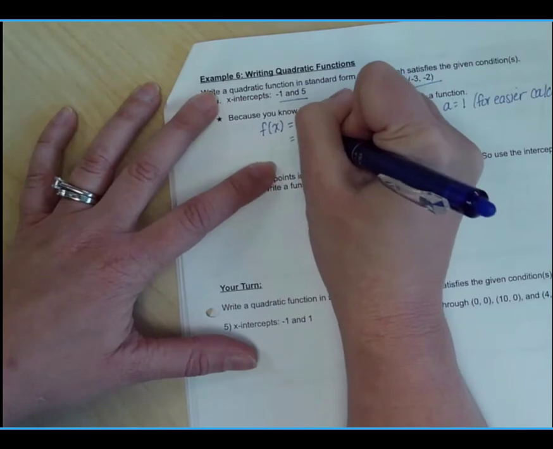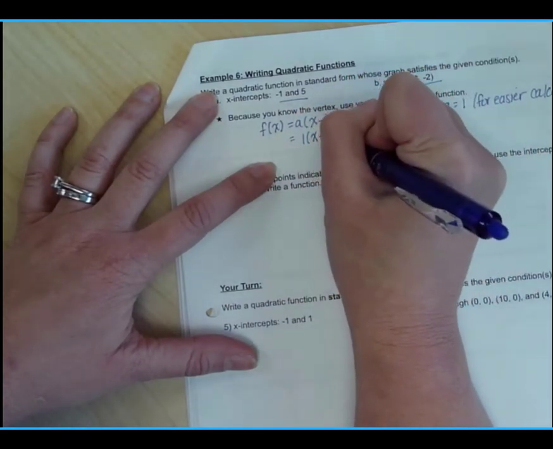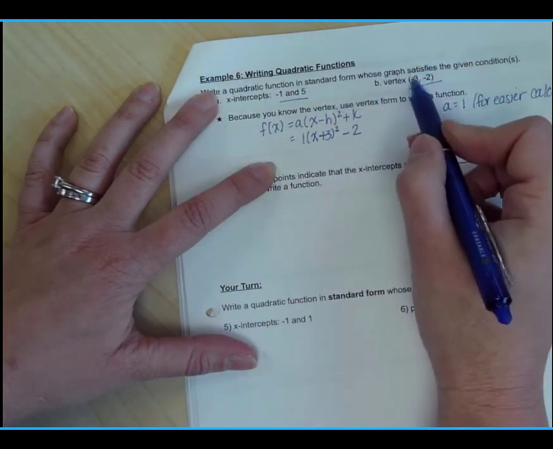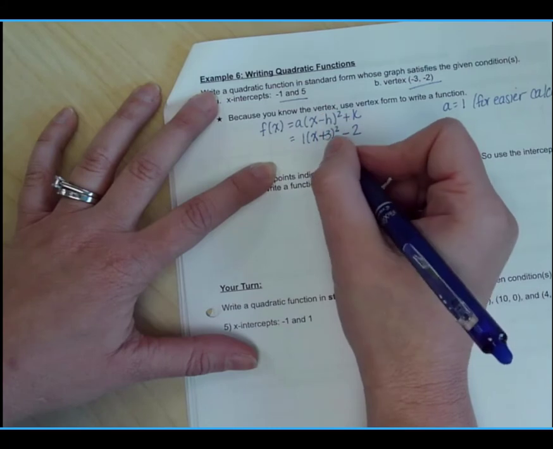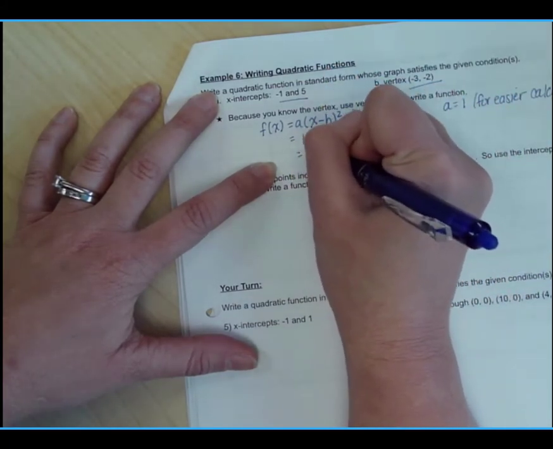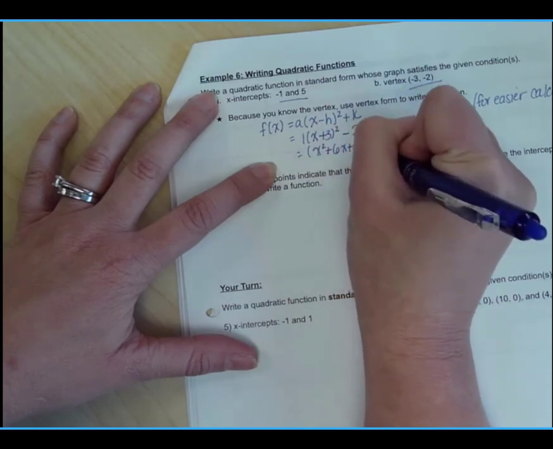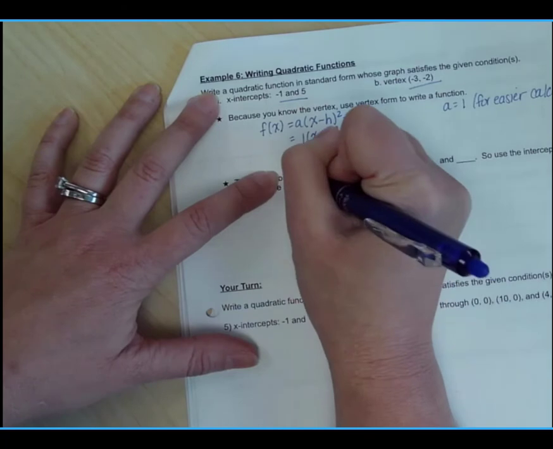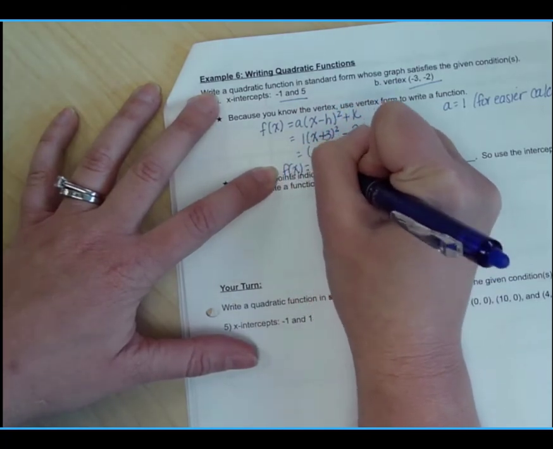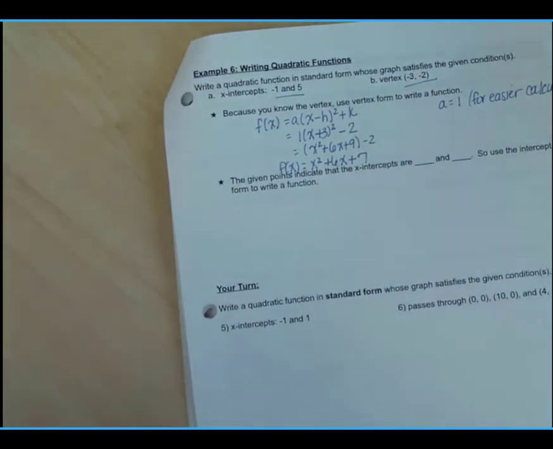So now I've got 1 times x plus 3 squared minus 2. Remember, we're taking the opposite here. So that gives us x squared plus 6x plus 9 minus 2. So our function here is f of x equals x squared plus 6x plus 7.